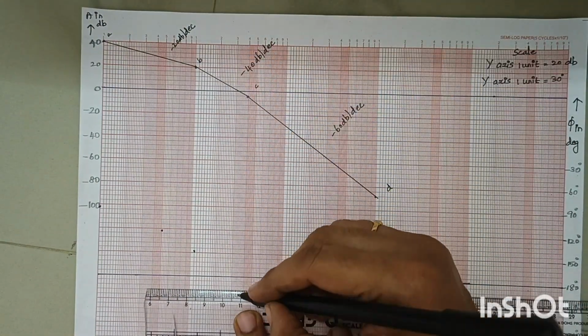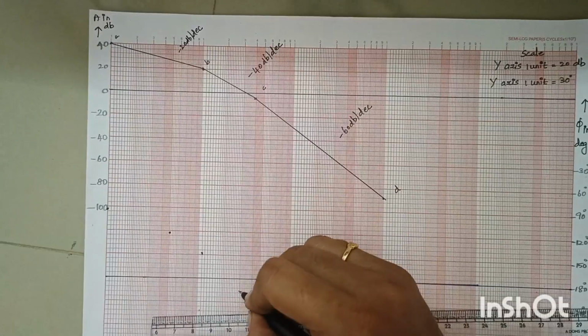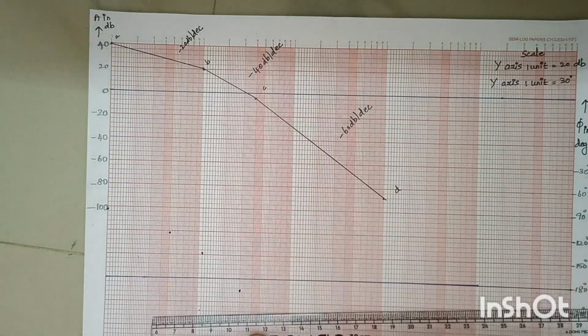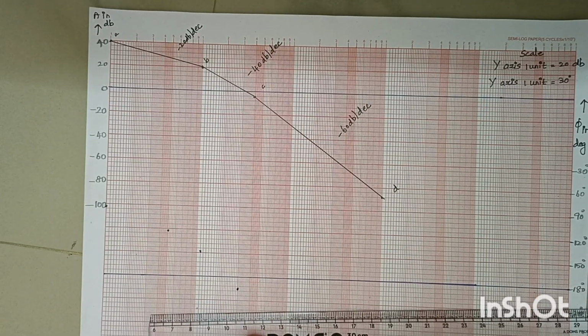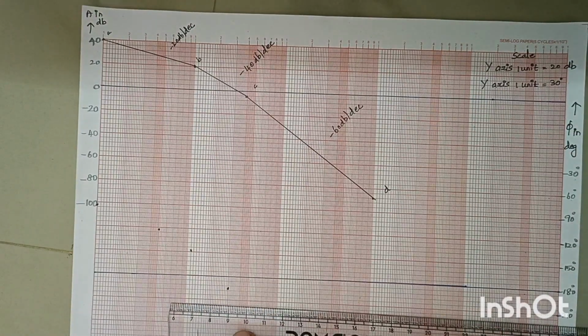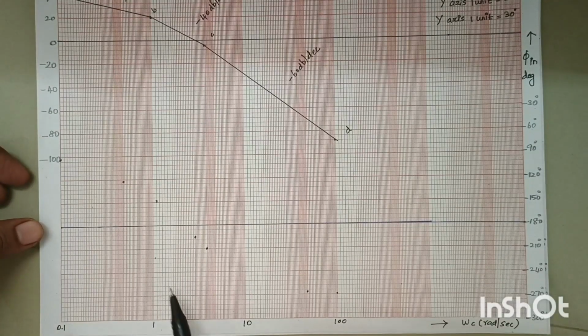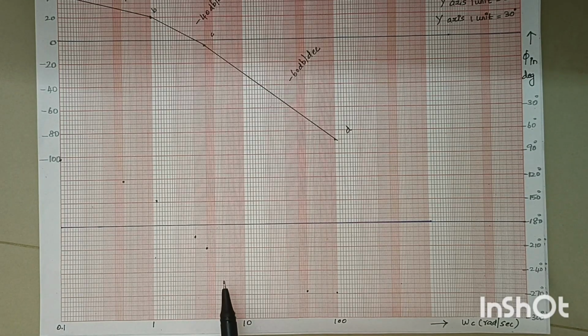So over 3, here lies our fourth point and this is my point number 4. And the next thing is, similarly we can draw the remaining things, right? Okay, after plotting the points, you have to join the phase plot using freehand. Now we will join.